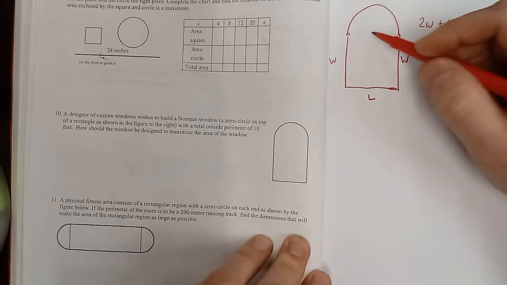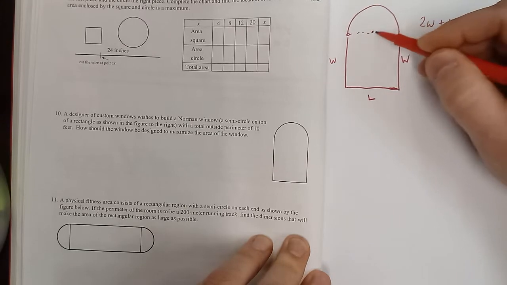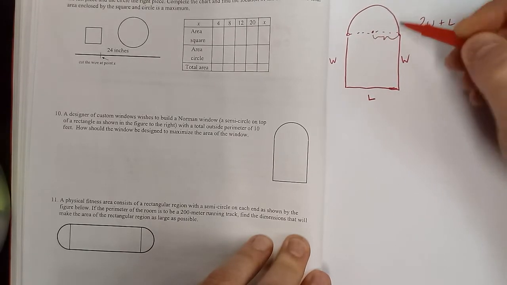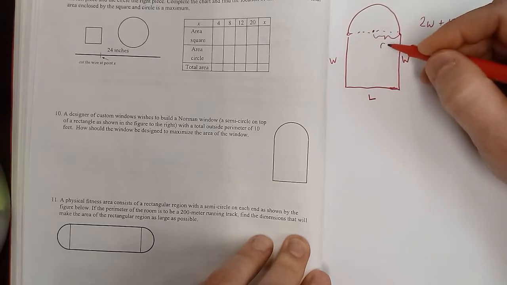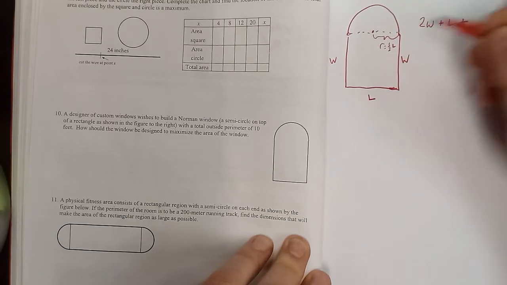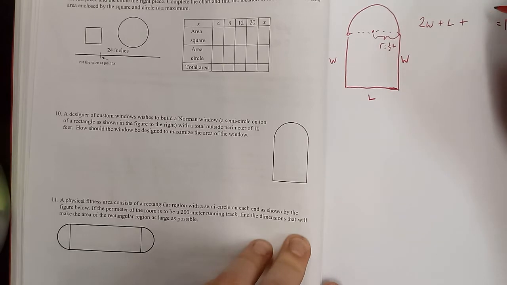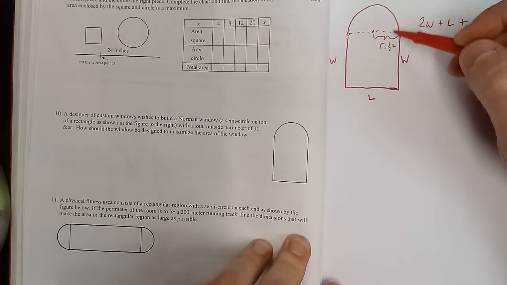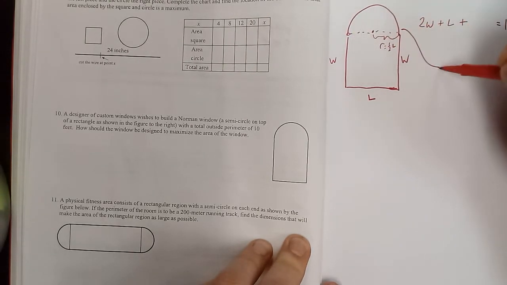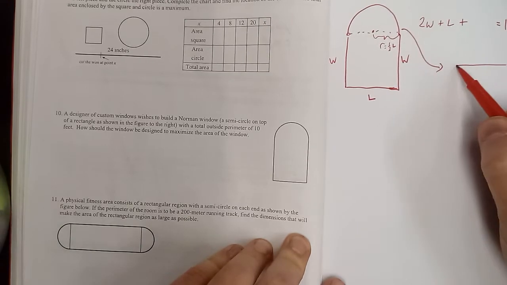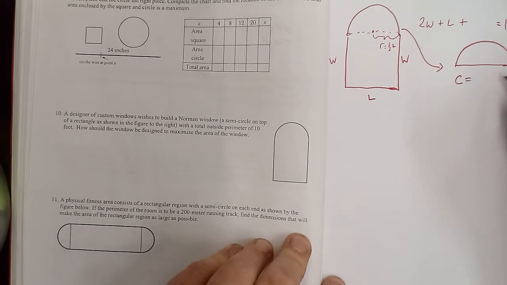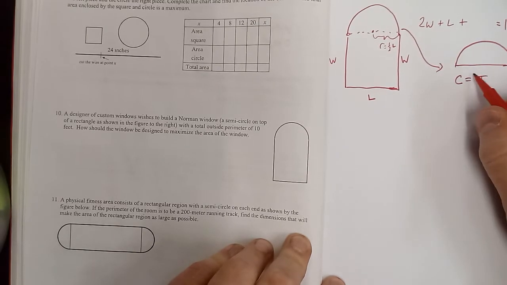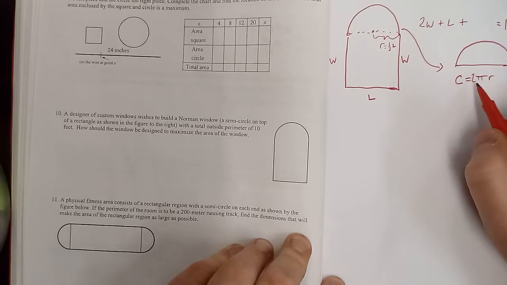So let's think about this. This is a semicircle. That means from here to here is our radius. And our radius is half the distance of L. So I'd say 1/2 L, or L over 2. This is a semicircle. If I want to know how far we are there, well, we know the total circumference of a circle is 2 pi r, right?